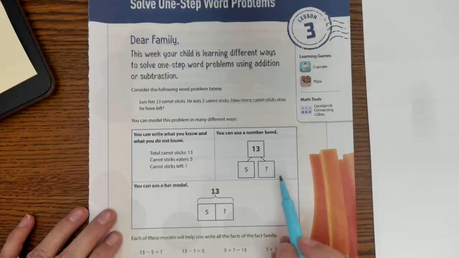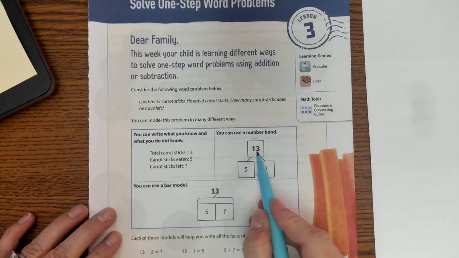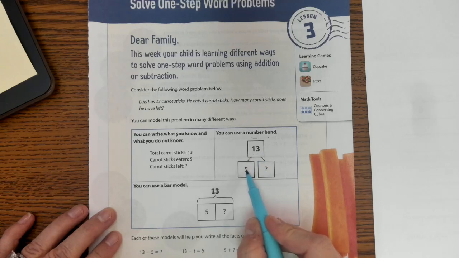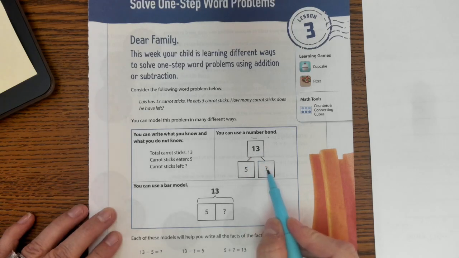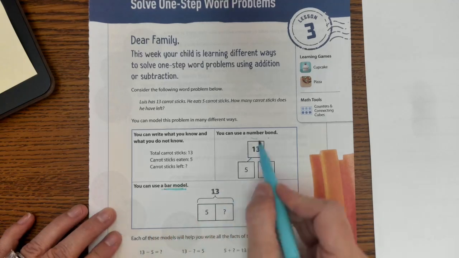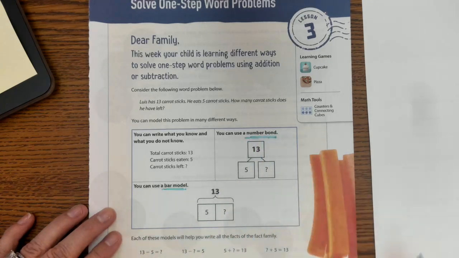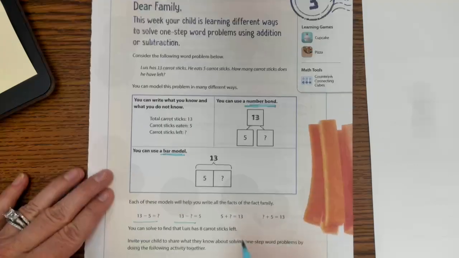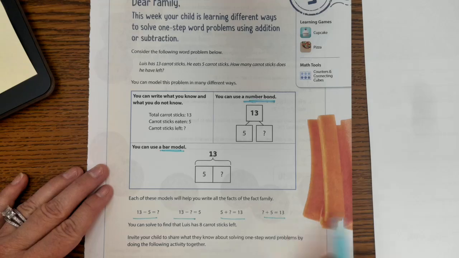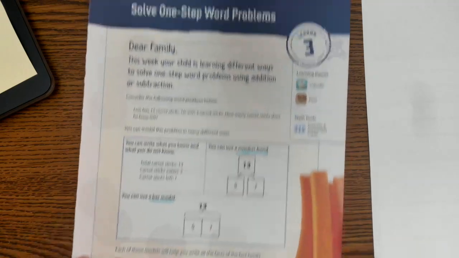One is a number bond, where the bigger number goes right here and you have a 5 and then the other number. Then there is a bar model. So we'll be using both of those. And each of those models will help you to do their fact families, which are important.